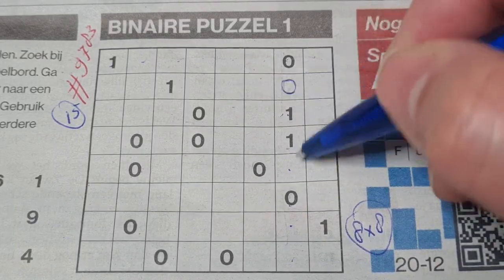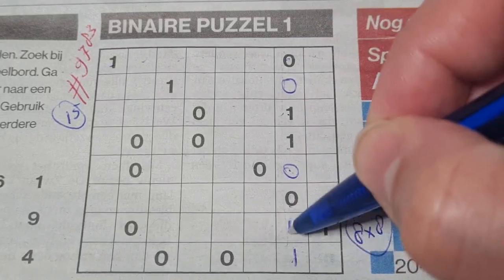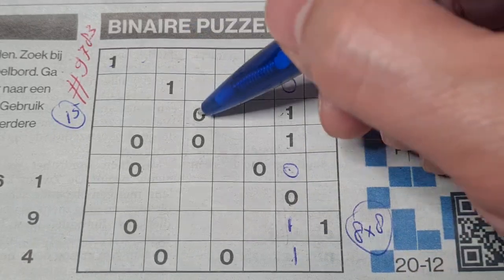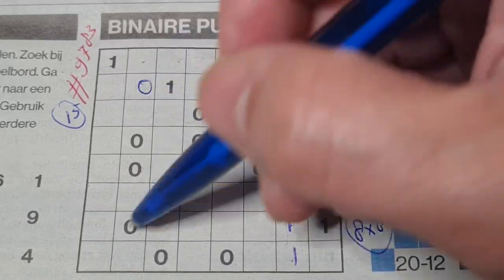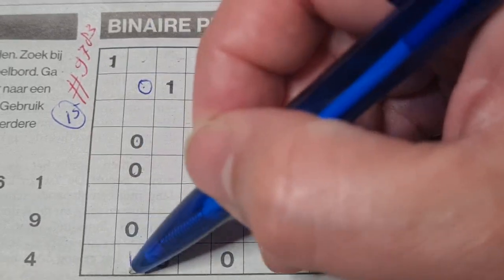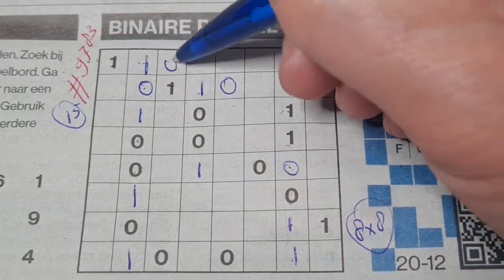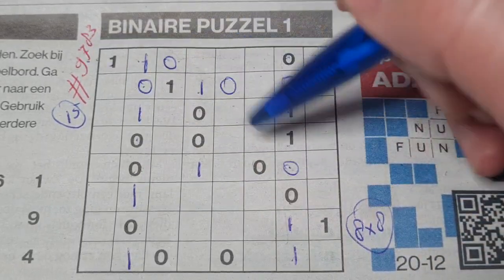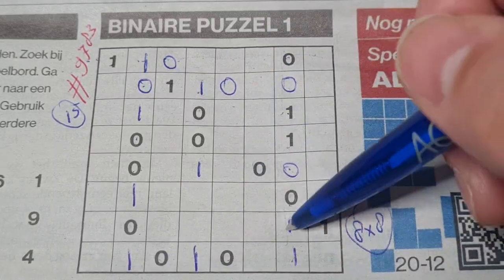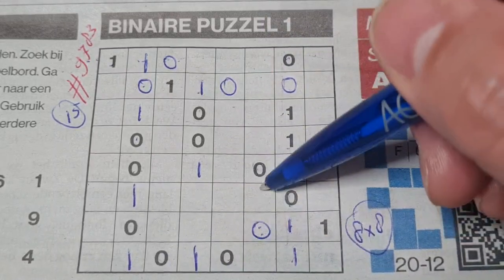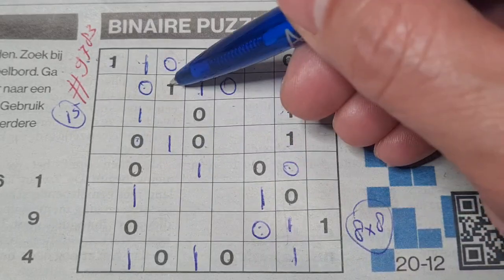Double ones, here no, there no. 4 O's we have here, so the rest are ones. Double O's, here one, there one. Double ones, here no, there no. 4 O's we have here, so the rest are ones. Double ones, here no, there no. Between the O's comes in 1. Double ones, here no, there no. Between the O's comes in 1. Between the O's comes in 1. Between the ones comes in O.